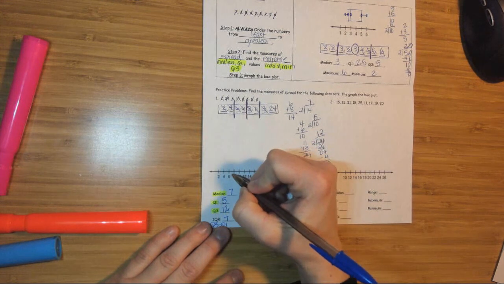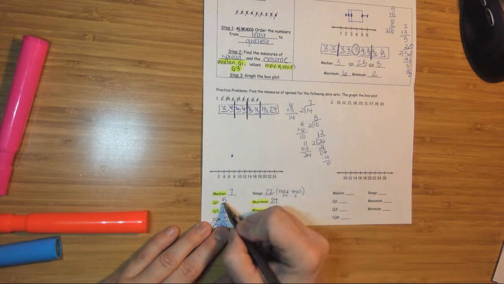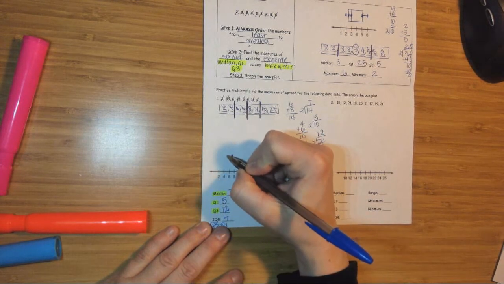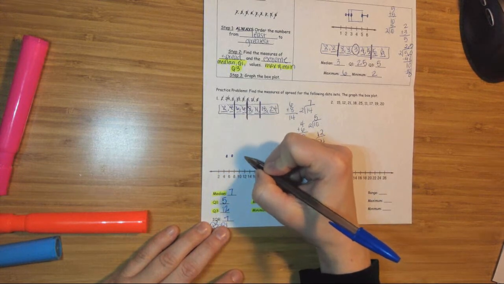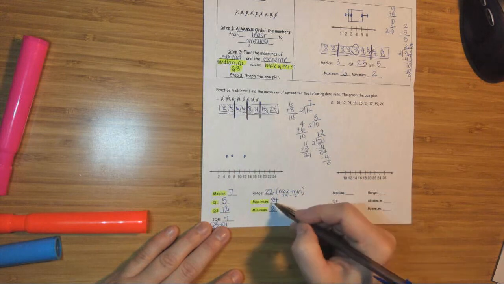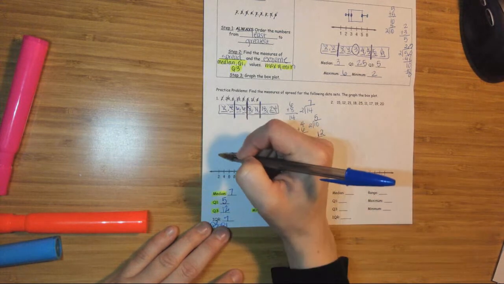So I have one at 7, halfway between 6 and 8. One at 5, which is halfway between 4 and 6. I have one at 12. I have one at 24. And then I have one at 2.